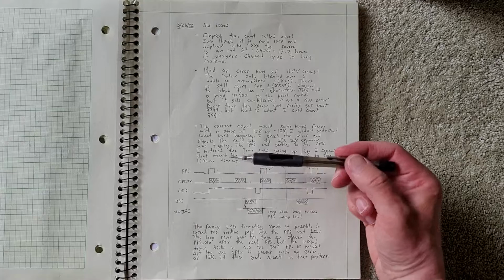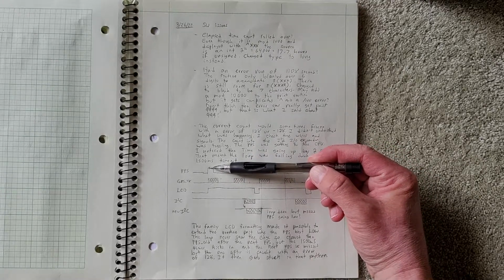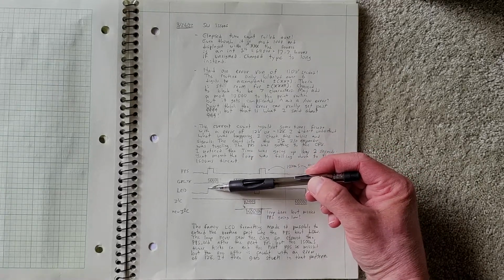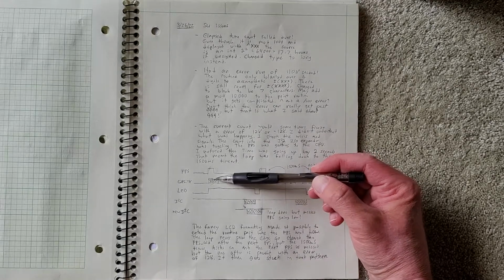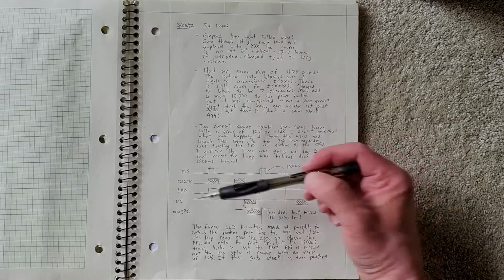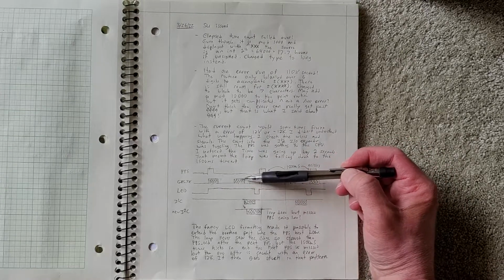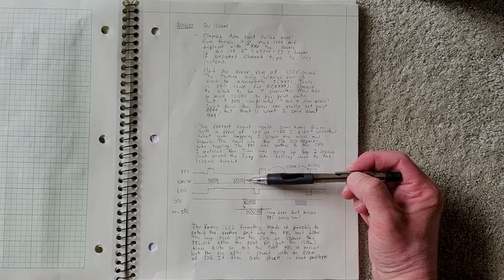If you look at the timing diagram, the PPS comes in, I turn the LED on, and I wait for the first read to come back, and then I flush that. I wait for the second, and when the second comes in, I know it's valid data.